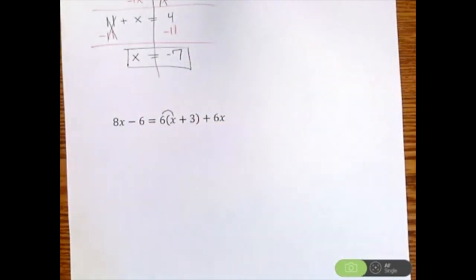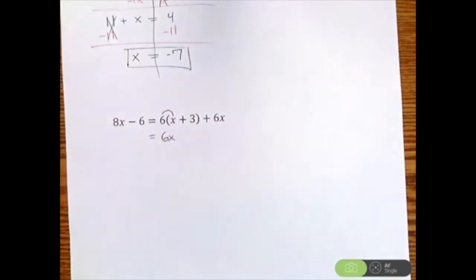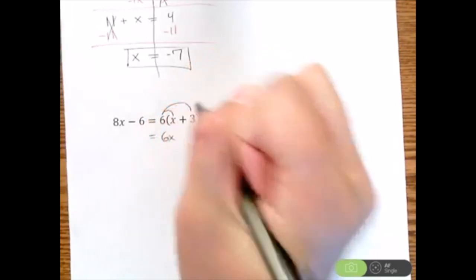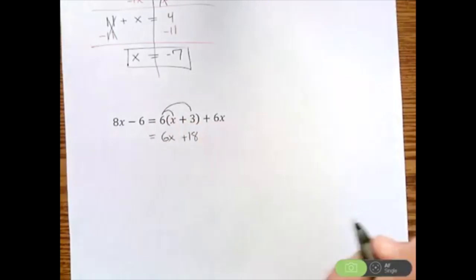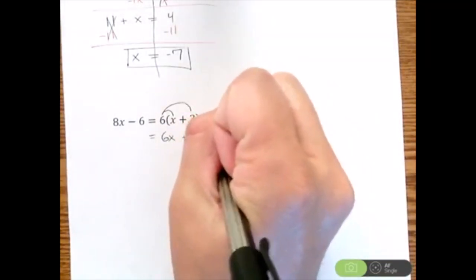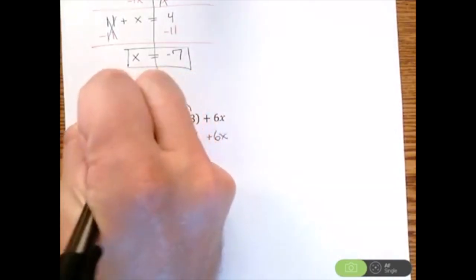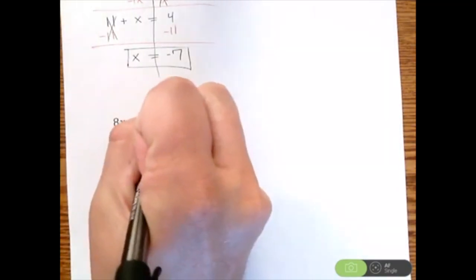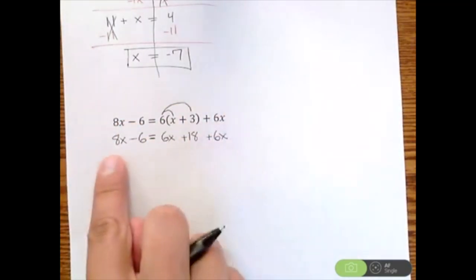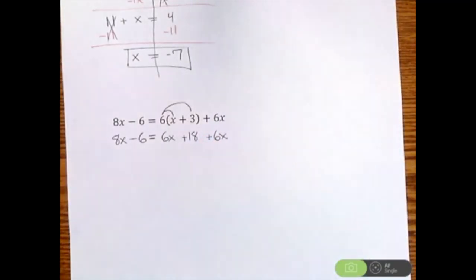So I'm going to take this 6 times that x, which is 6x, and distribute this 6 to the back end, 6 times 3, which is 18. Still have a plus 6x on the back end. So 6x plus 18 plus 6x. Still have on the left side, I haven't touched it yet, 8x minus 6. Now, I distributed there, and I have x's all over the place, but before I start moving left and right, I want to make sure I condense all the x's on the left, condense all the x's on the right.